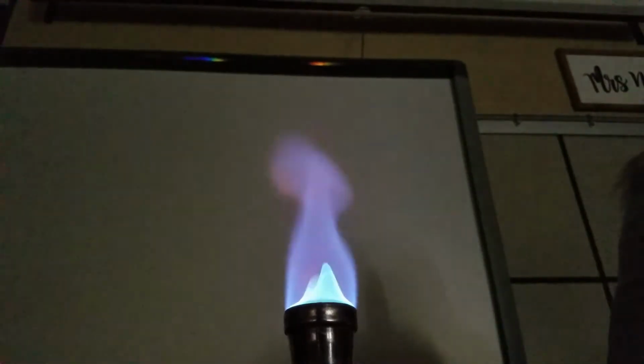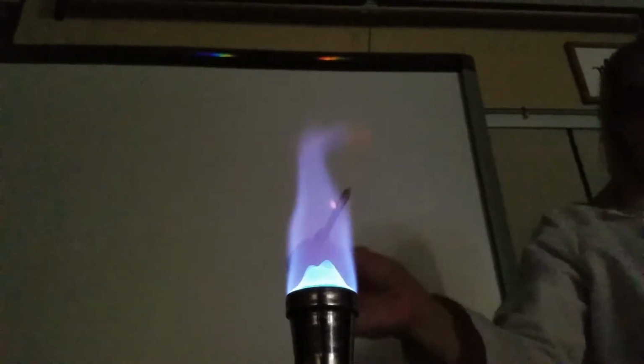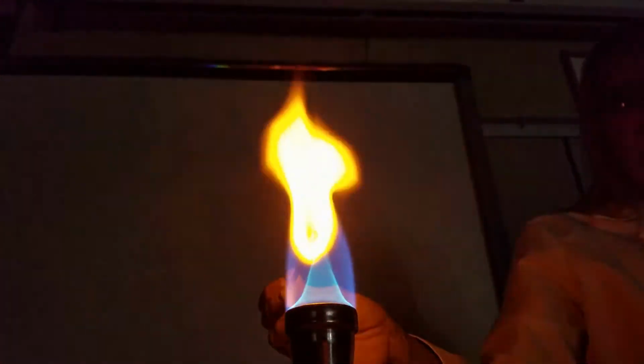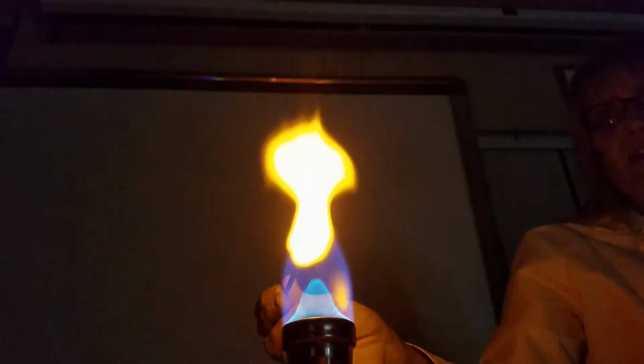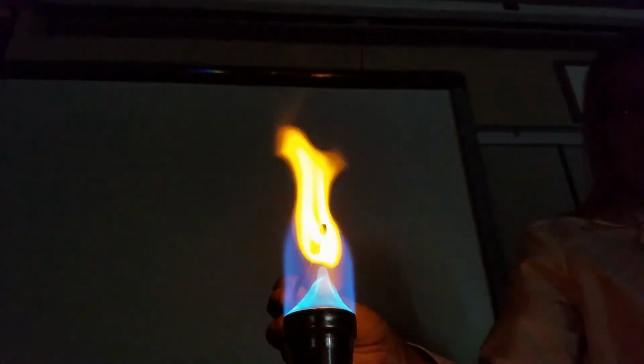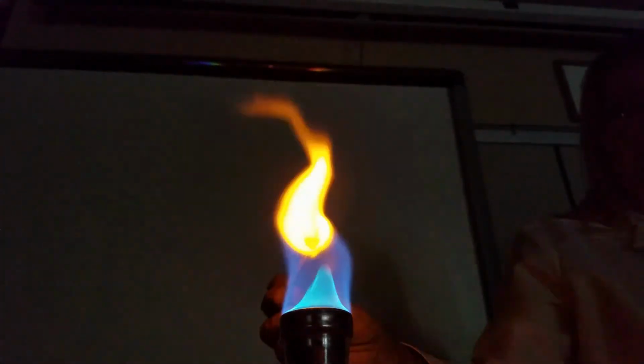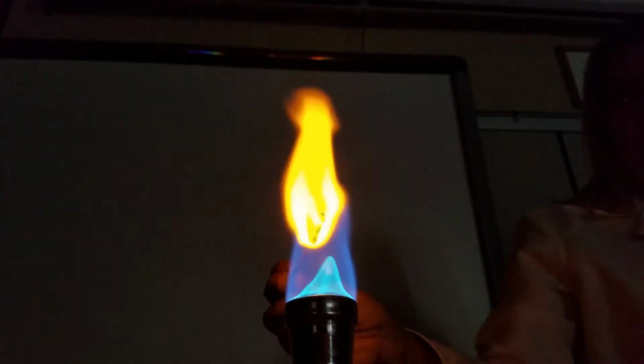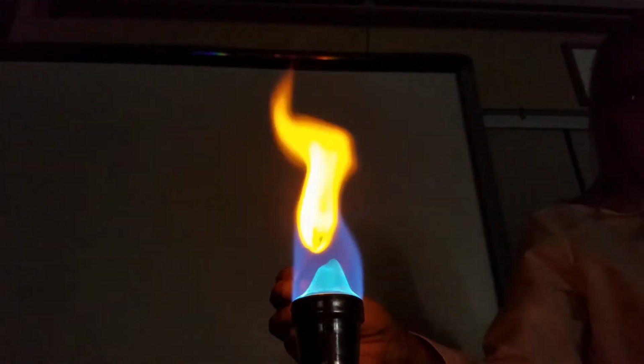Then we have sodium chloride. This is one you could try at home if you wanted and you had parent permission, because sodium chloride is just table salt. So if you soaked a popsicle stick in table salt and held it over a gas stove, that's what you would see from the flame.